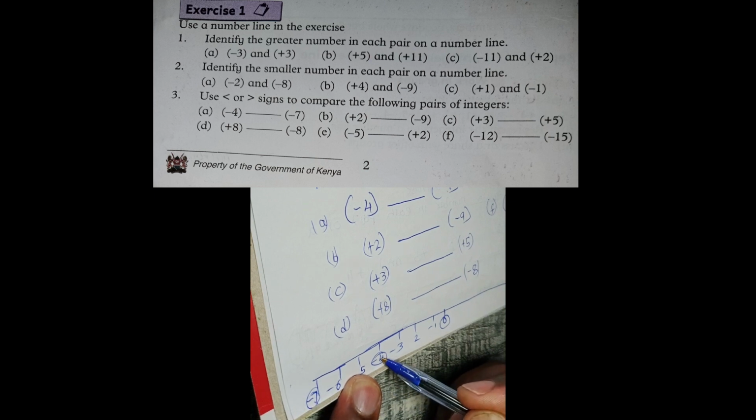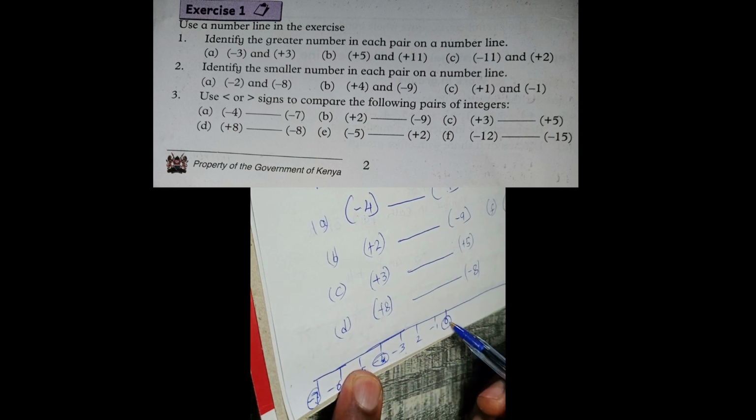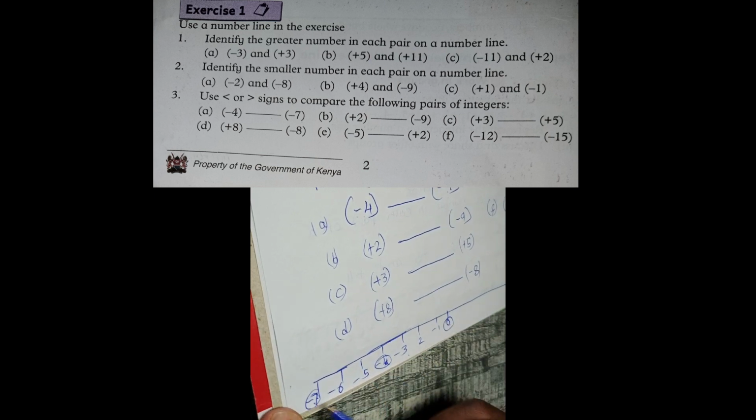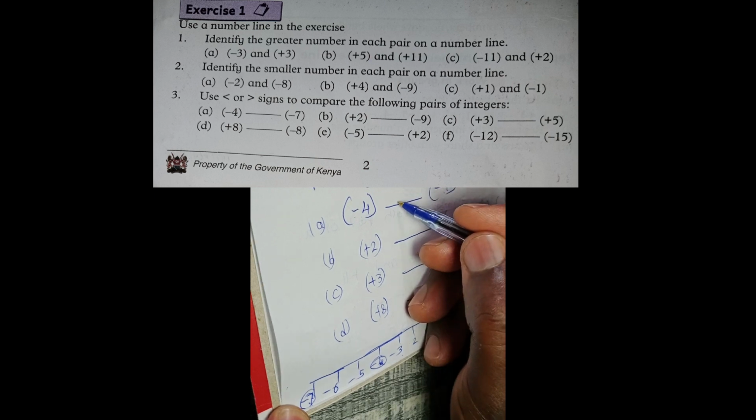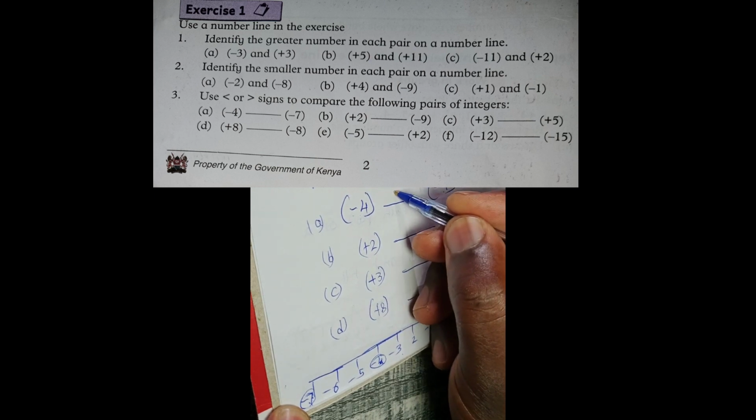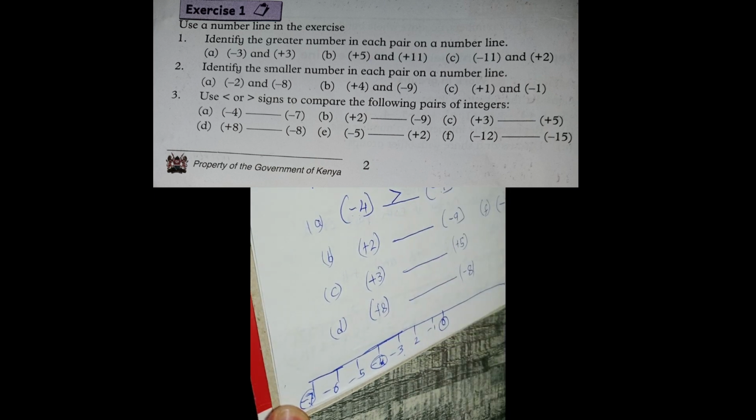You have a debt of 4 and a debt of 7. So the debt of 4 is the one you will pay less. So you have negative 4 and negative 7. Any number which is near 0, when it comes to negative and negative, tends to be greater. So here you will state negative 4 is greater than negative 7.